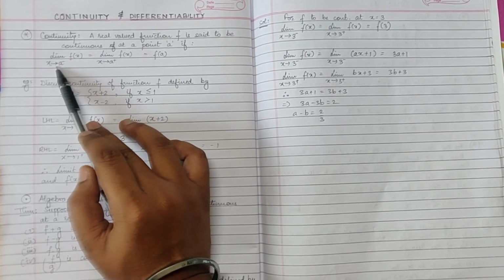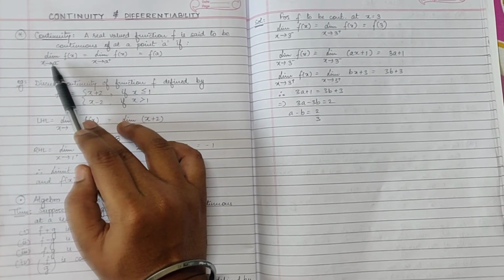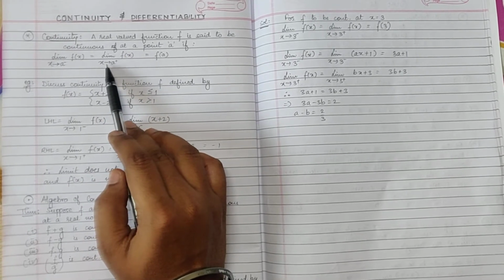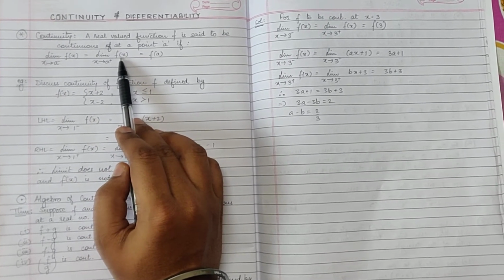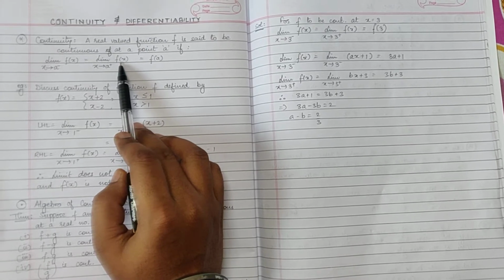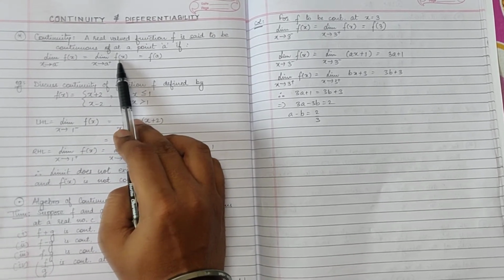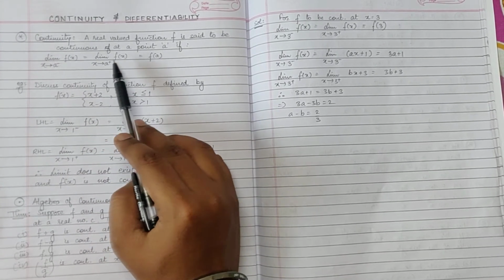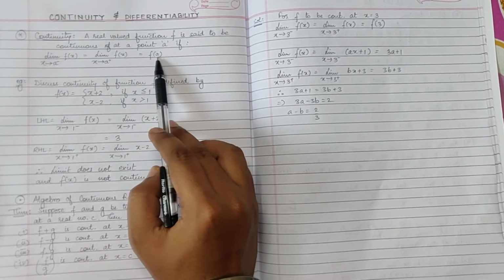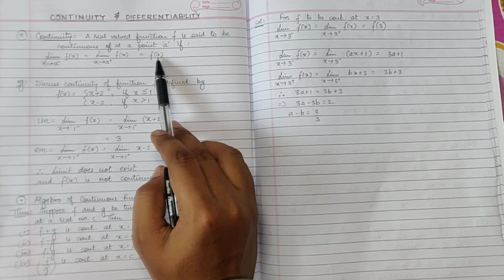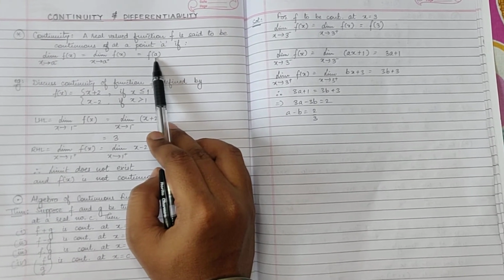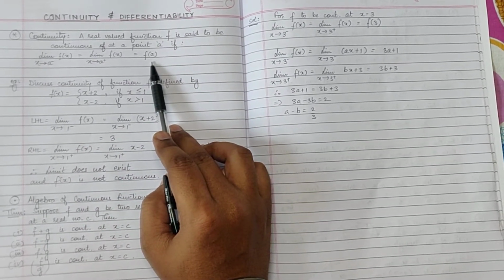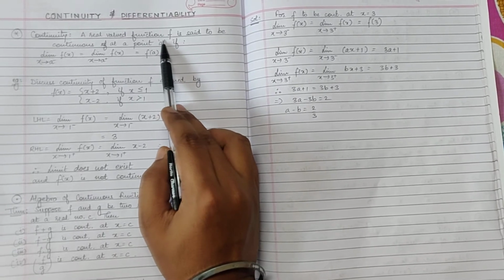So this x tends to a minus is showing the left hand limit of this function f(x), and this x tends to a plus of f(x) is showing the right hand limit of this function. So the function is continuous if the left hand limit is equal to the right hand limit is equal to the value of that function at this point a. If these three are equal, we'll say that the function is continuous at this point a.